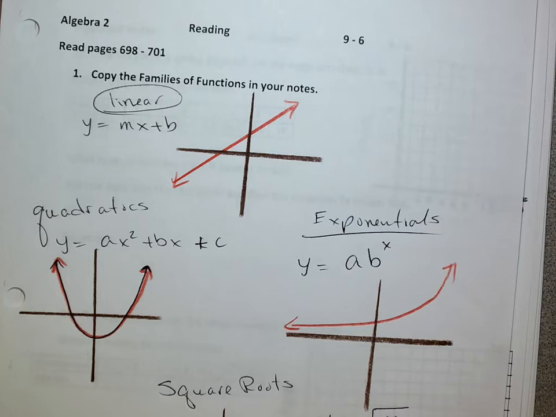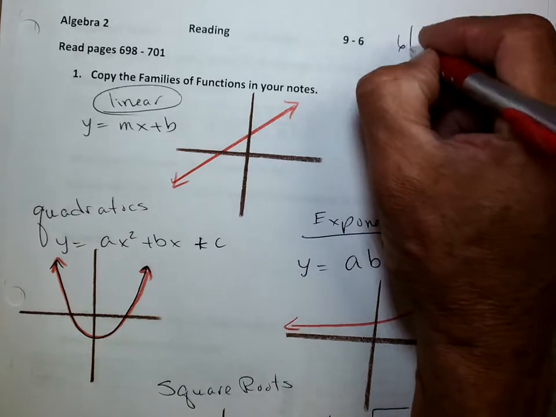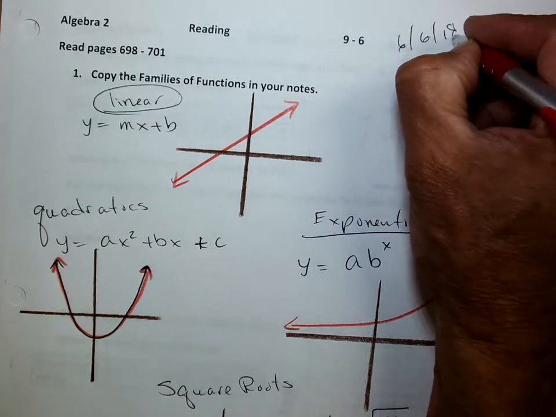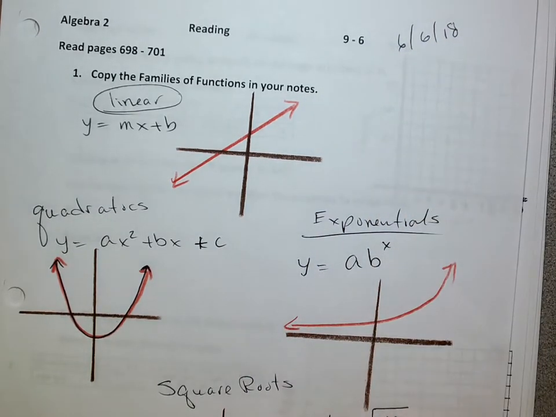This one's working. Very good. All right, today, 6/6/18. Hey, today's a significant day.